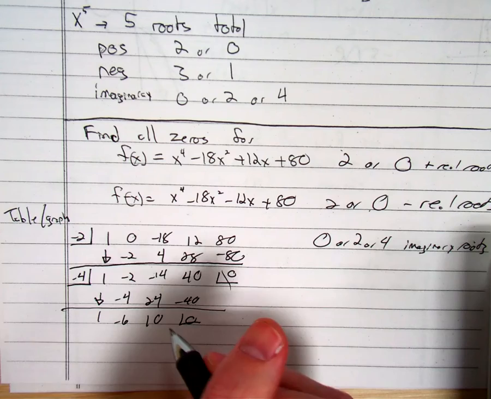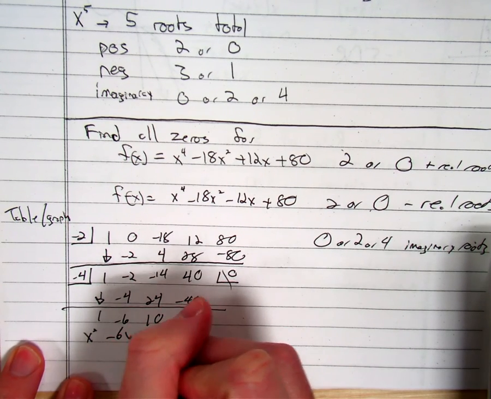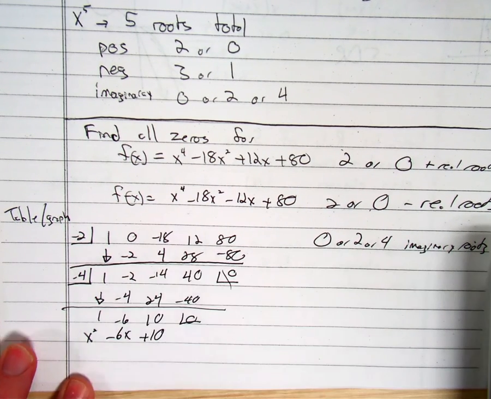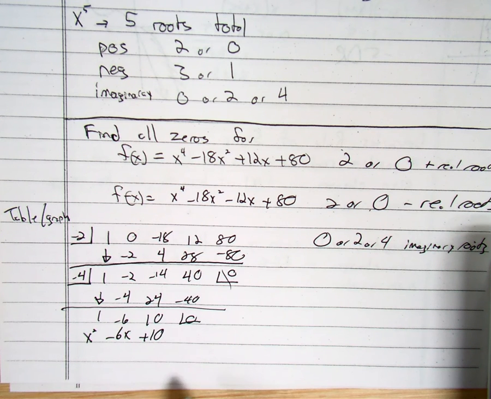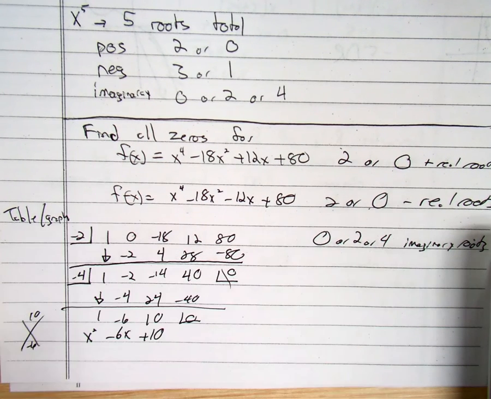Alright, so I'm down to some x squared. This is 1x squared minus 6x plus 10. Okay, we're down to the x squared level. We got all kinds of tricks. There's no number in front. This should be pretty easy to do the magic x. Is there anything that multiplies to 10 and adds to -6? And the answer there is no, there is not.